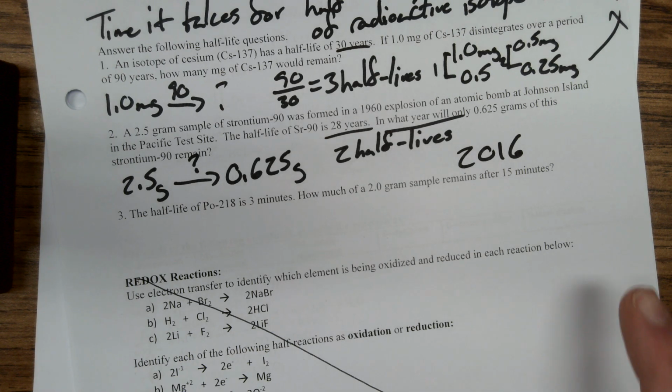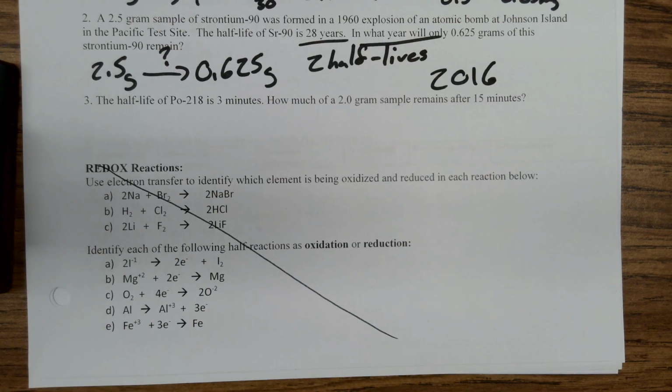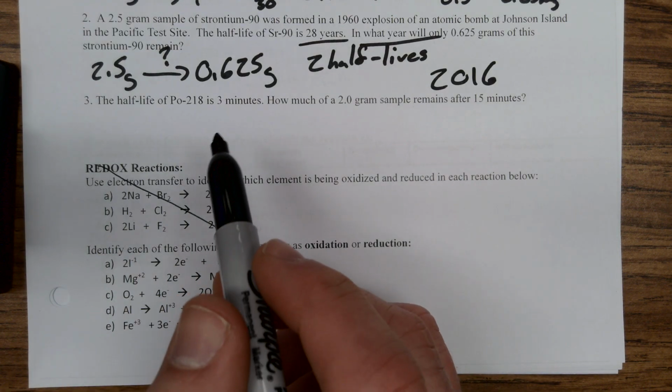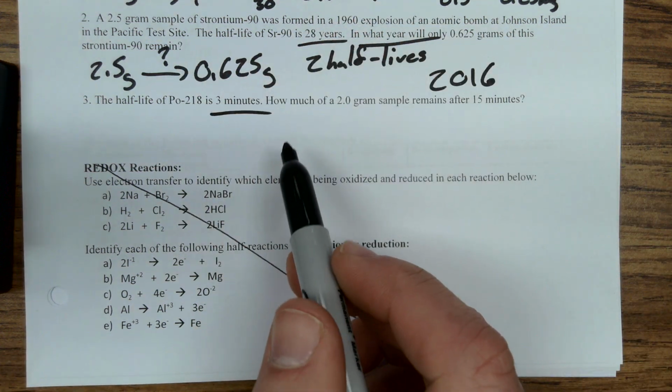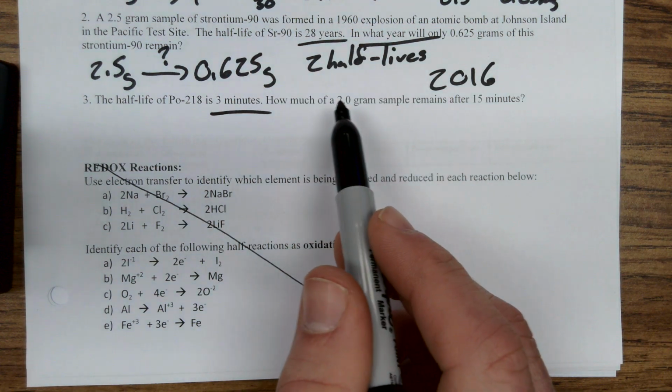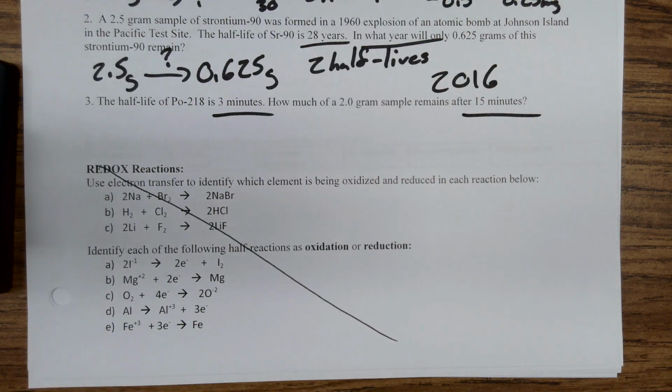I'm going to put a timer on the board. I want you to answer number 3 by yourself. A half-life of plutonium-218 is 3 minutes. How much of a 0.2 gram sample will remain after 15 minutes? I'm going to give you 4 minutes.